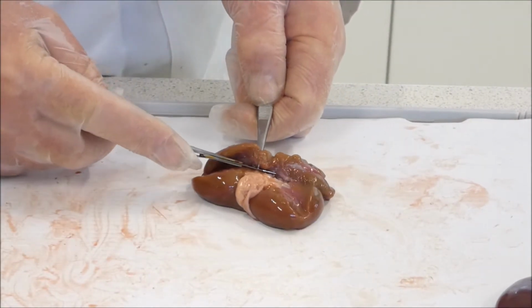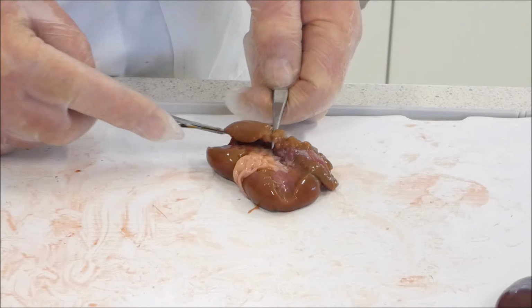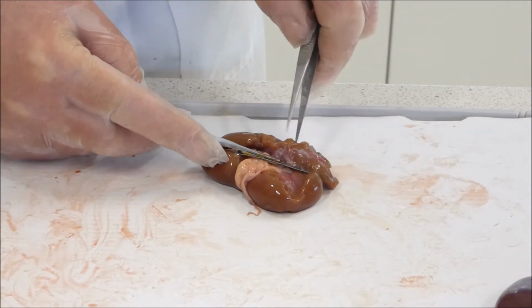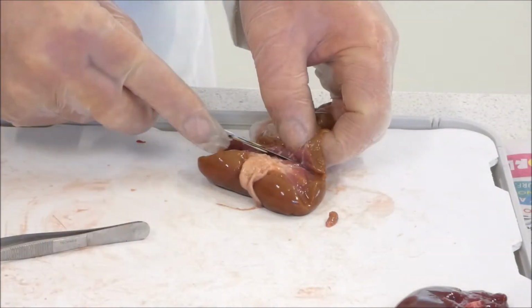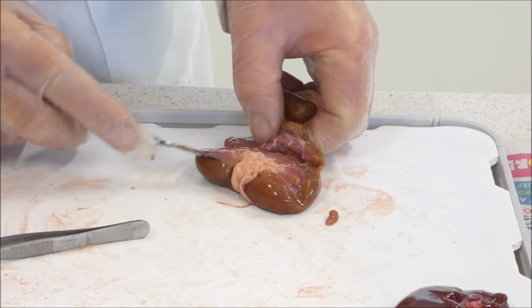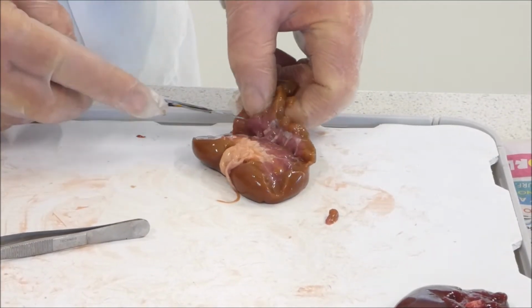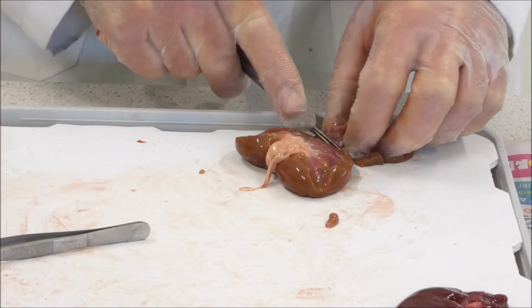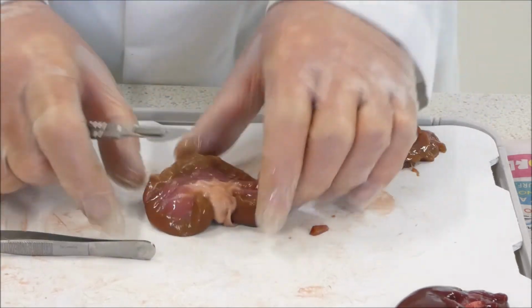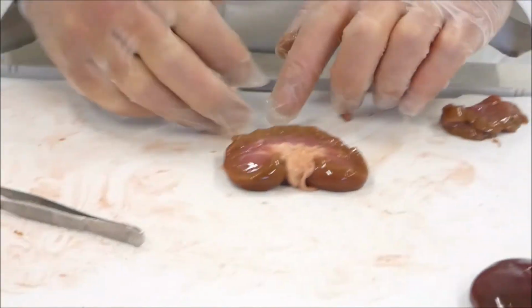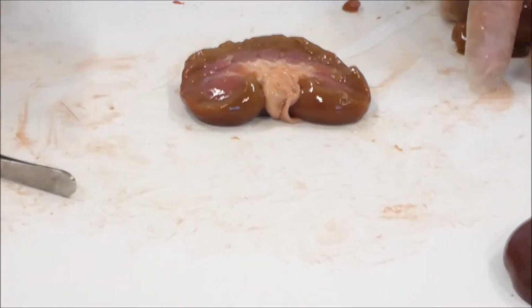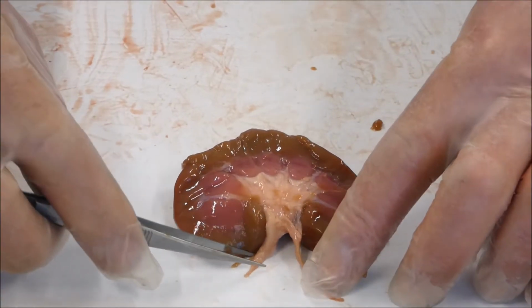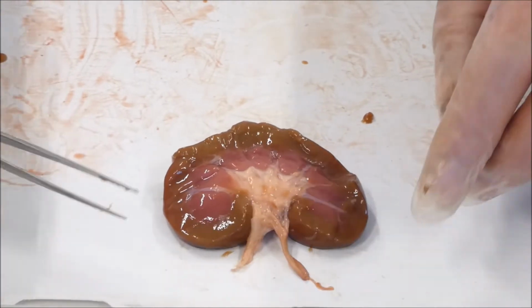Starting to show some of the structures here, so we'll just use the pair of forceps to hold it a bit while we continue to slice. And we want to try slice to the outside of the kidney. There we go. Alright, so there's our kidney cross-section or transverse dissection of a kidney. Alright, so now we have our kidney dissected with a transverse dissection.